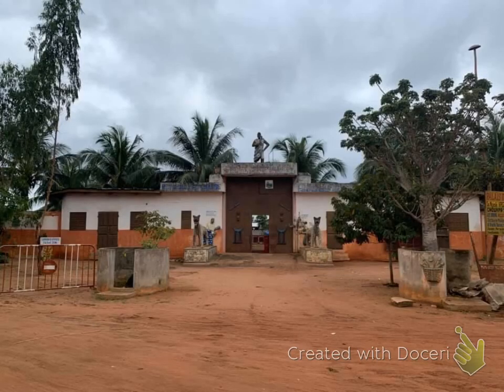This right here is what once was the Portuguese fort in the city of Ouidah. It is now a museum for slavery because Ouidah was once the largest slave trade port in all of West Africa, actually in all of Africa, and it is also considered the world's capital of voodoo.